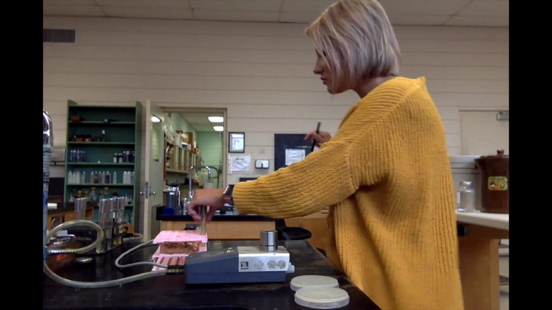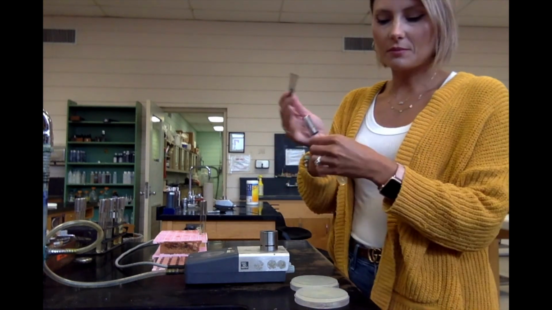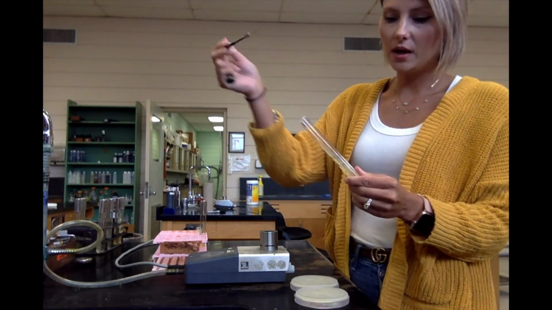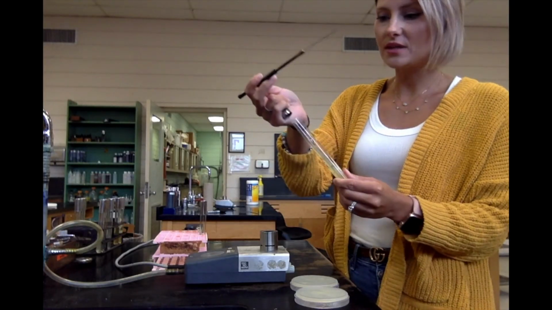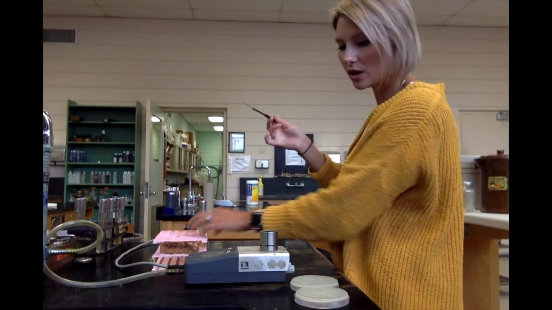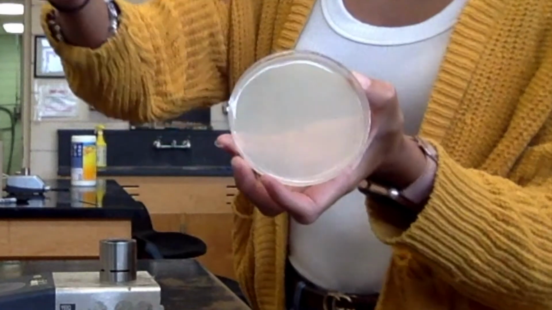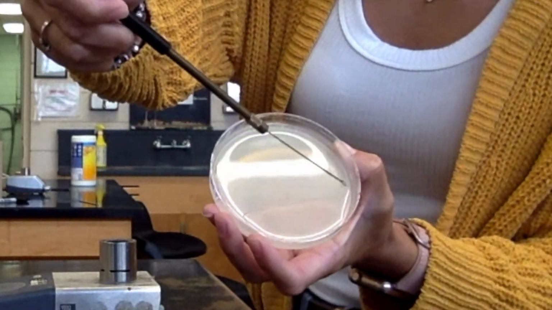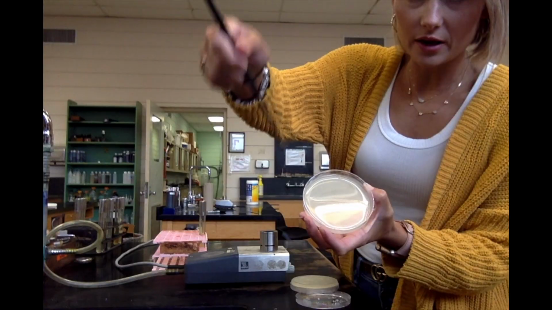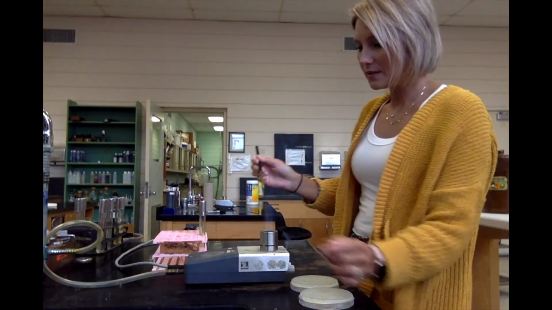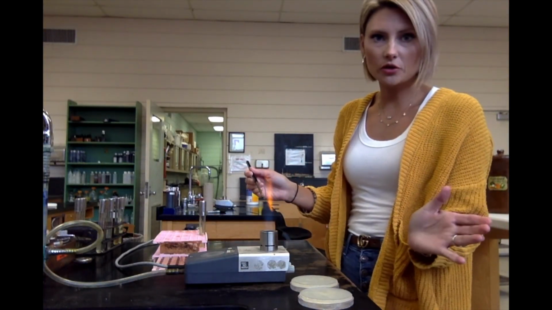So first I'm going to do the E. coli. So I'm just going to take my tube, glide across the top. It doesn't take a lot. You're probably not going to see a whole lot on the end of your loop. And then I'm going to take my plate and drag it across. And that's it. That is literally all that you do.